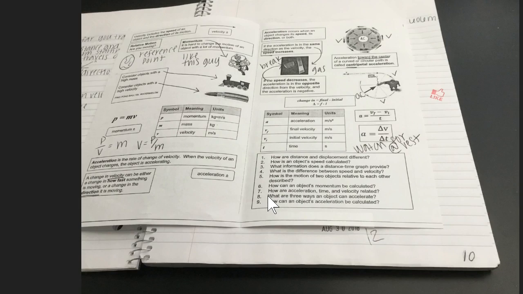Notice on number 3 we talked about a distance time graph can tell us the speed if we calculate the slope of the line in the distance time graph. That's one topic we didn't touch on in class or in this note page, so you'll need that. So that's a quick overview of the first 10 pages and what I expect to see on each page.